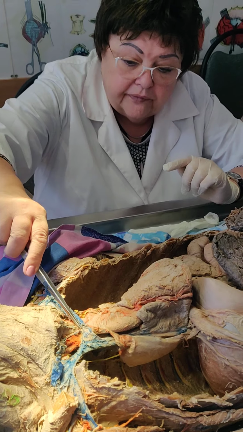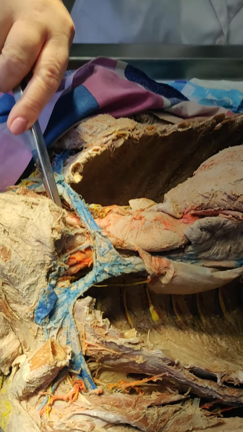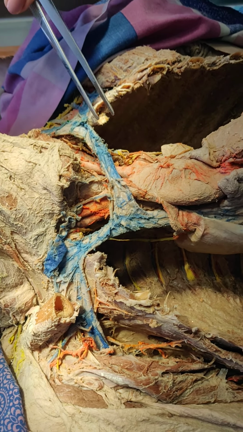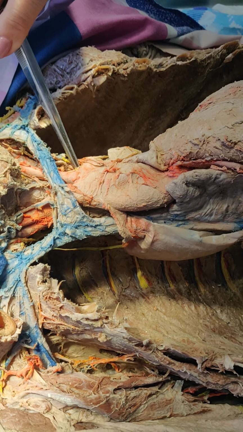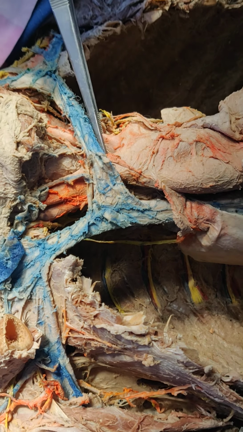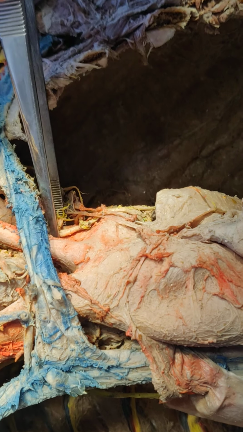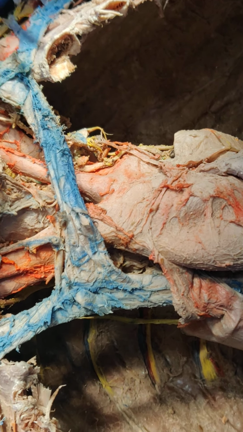It contains the lower part of the trachea, esophagus, the aortic arch, truncus brachiocephalicus, the common carotid artery, its beginning, and the subclavian artery.